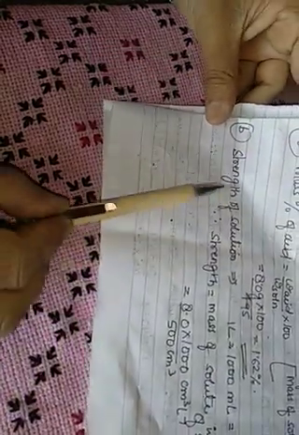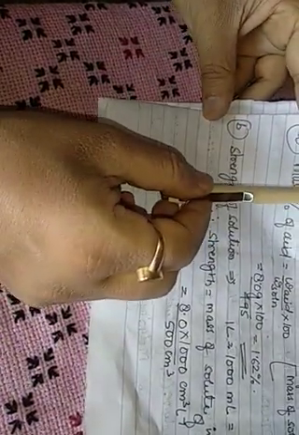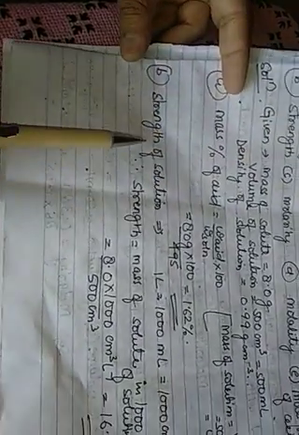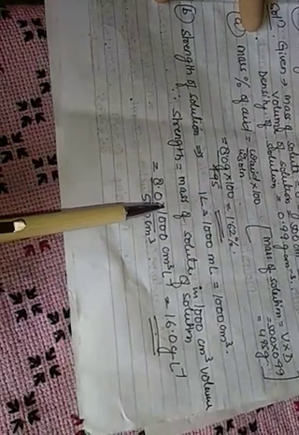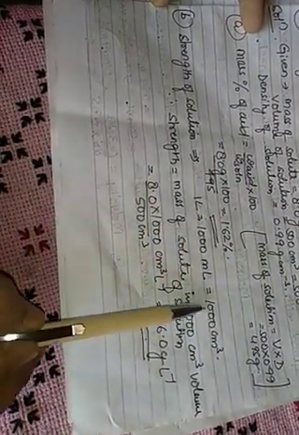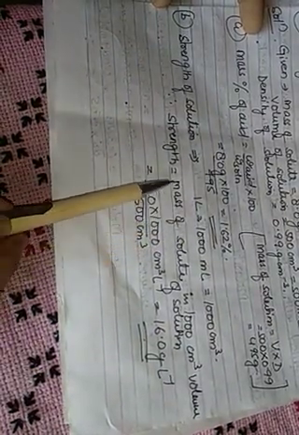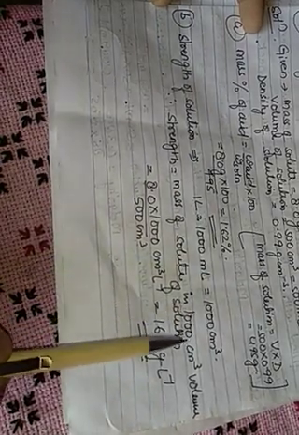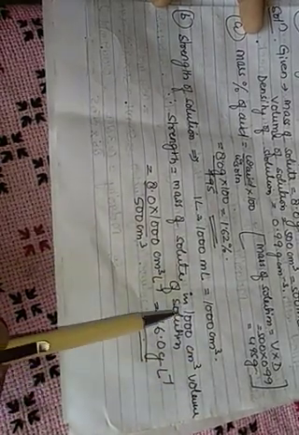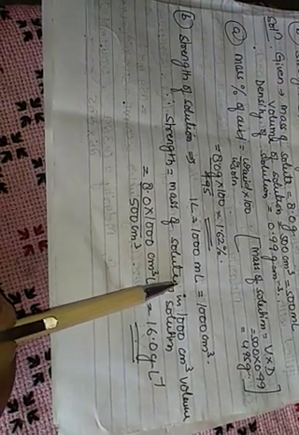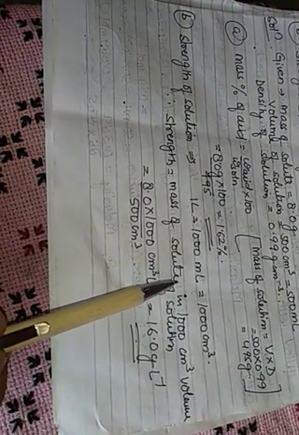Now the next question is to calculate the strength of the solution. You can see 1 liter is equal to 1000 ml, which is equal to 1000 centimeter cube, right? Now strength is equal to mass of the solute in 1000 centimeter cube volume of the solution. Means we are always defining the strength in 1 liter or 1000 centimeter cube.